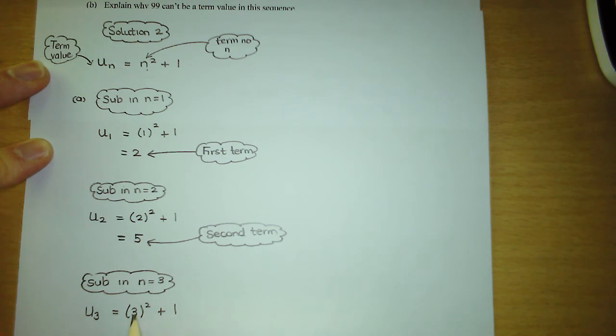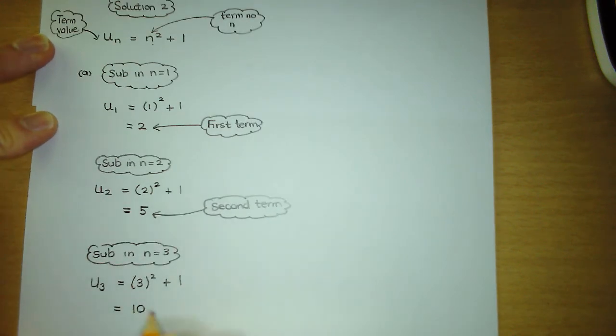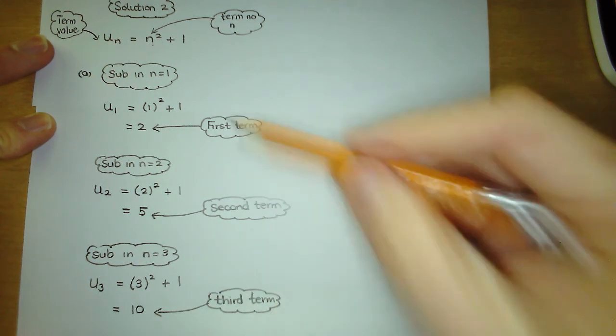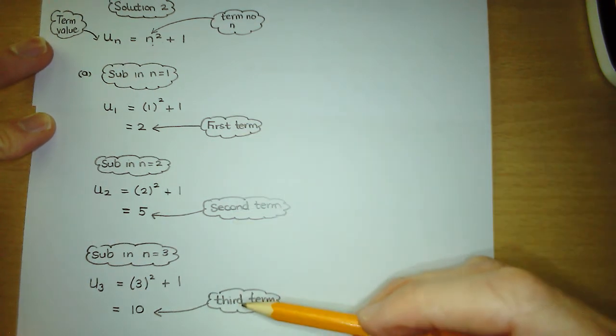Do your powers first. So 3 squared, or 3 to the power of 2, means 3 multiplied by itself, which is going to give you 9. 9 plus 1 is going to give us 10. So that is the third term in the sequence. So that's part A answered. We've found the first 3 terms of the sequence.